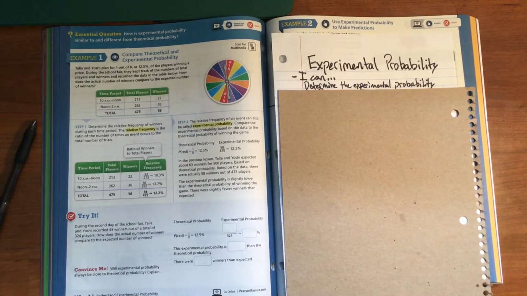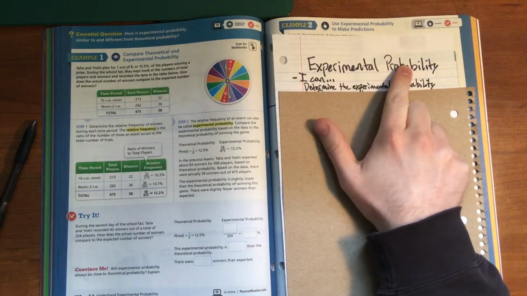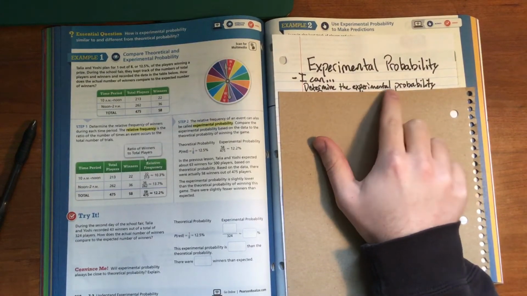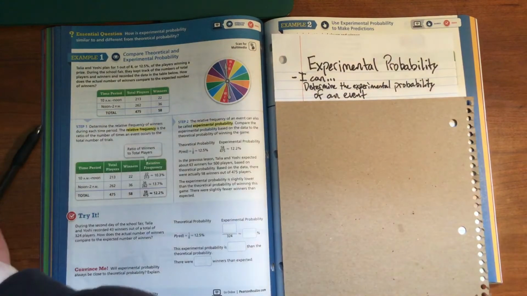Hello everybody. Today we are going to talk about experimental probability. So our goal today will be to determine the experimental probability of an event. Let's look at a few examples.